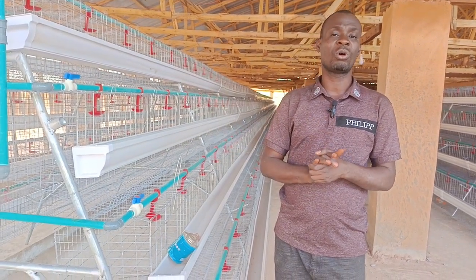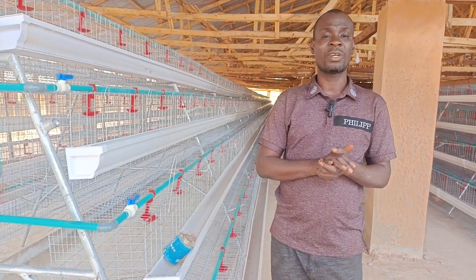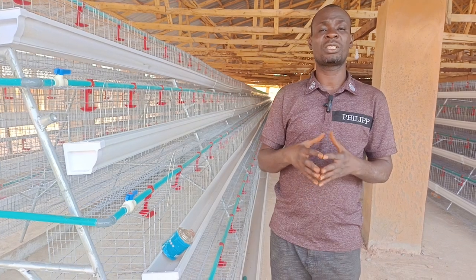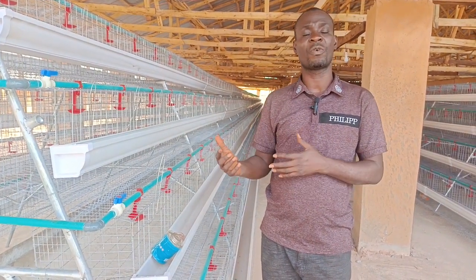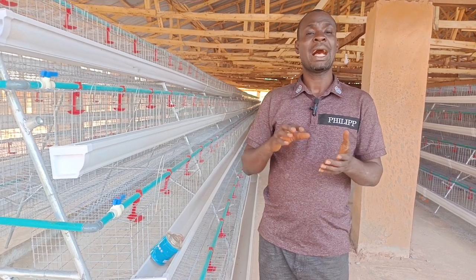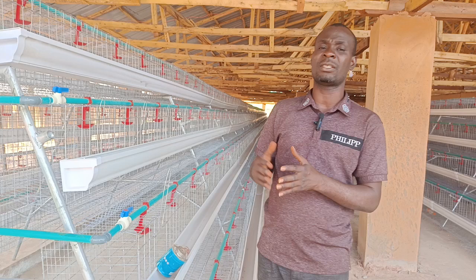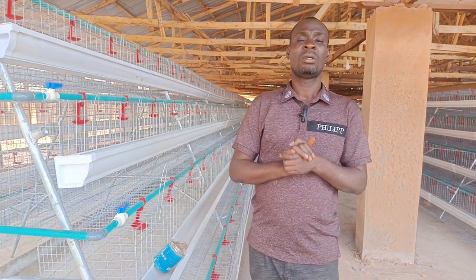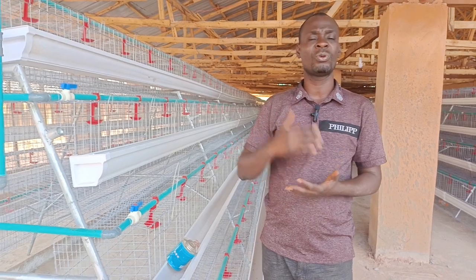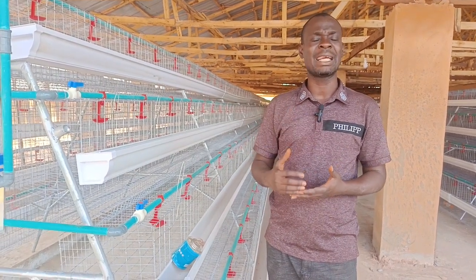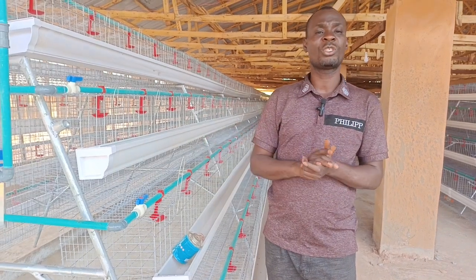If you wish to go for layers, layers has several value chains. You can go for egg production. You can also use the meat for food, so it has a dual purpose. You can eat the meat after the layers are spent, they say old layers, or you sell the eggs. The egg, in fact, is in high demand all through the year. Customers are in high demand of eggs because eggs have several value chains which you can use.